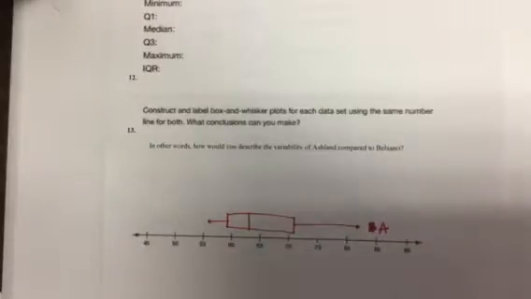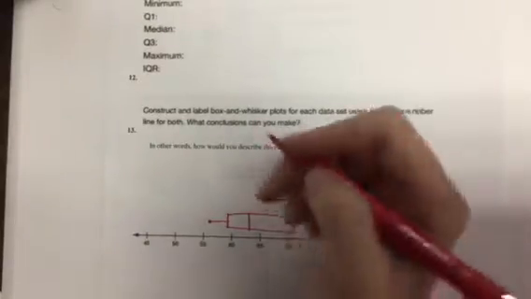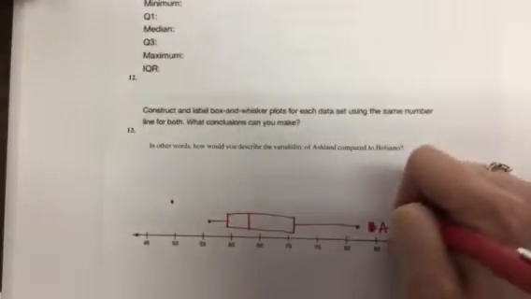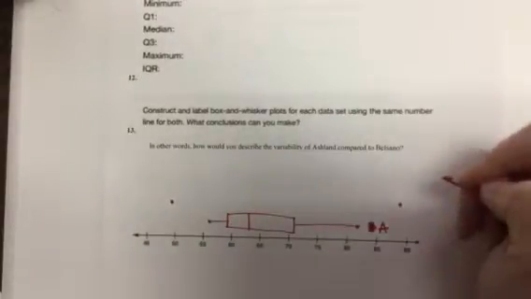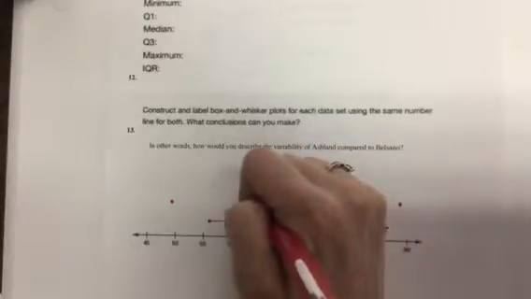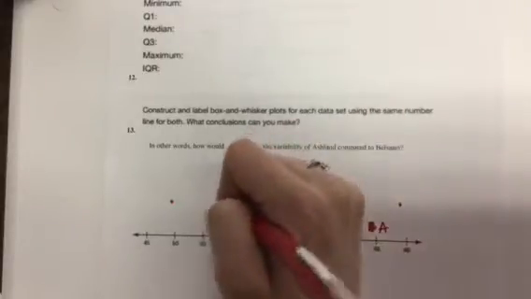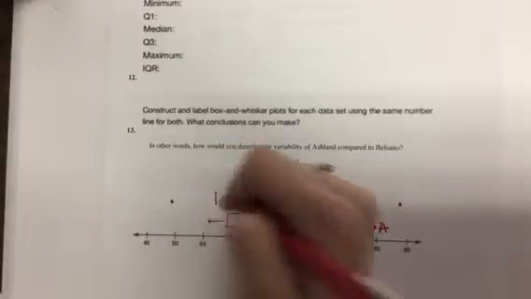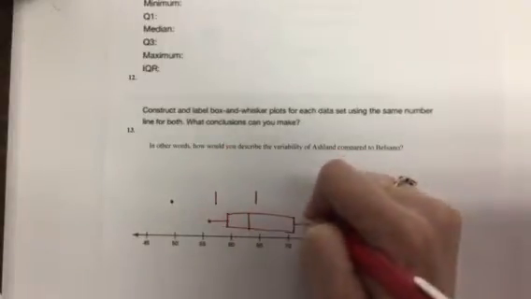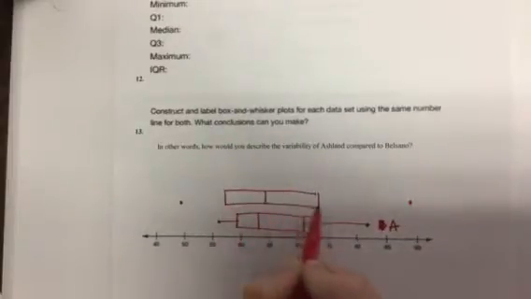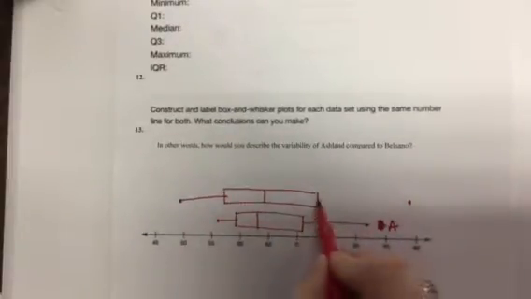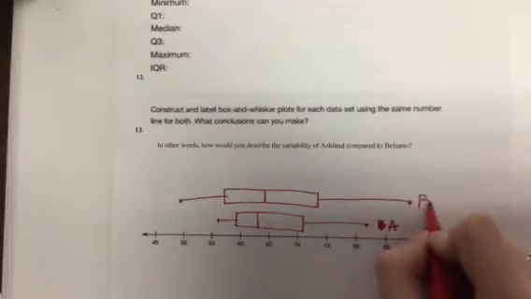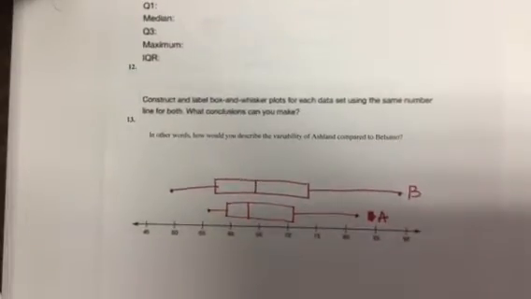And I'm going to label that one with an A so that we know that one's Ashlyn. Okay, now we're going to do Balsano. Minimum was 48. Maximum was 88. Median was 64. Q1 was 57. Q3 was 73.5. So we're going to connect those to make the box and the whiskers. And I'll label this one with a B for Balsano.